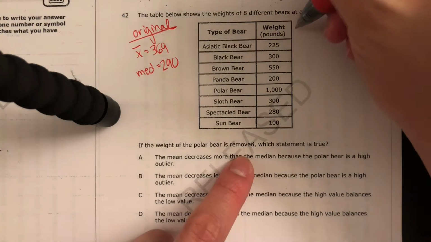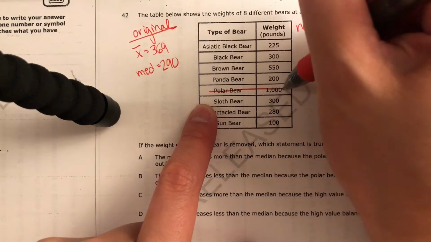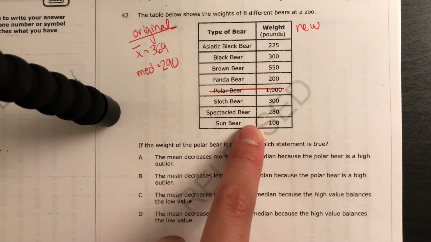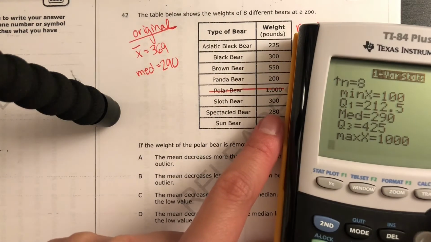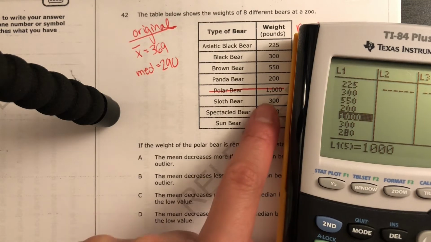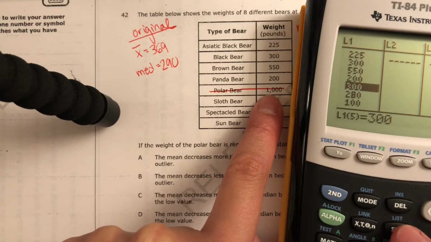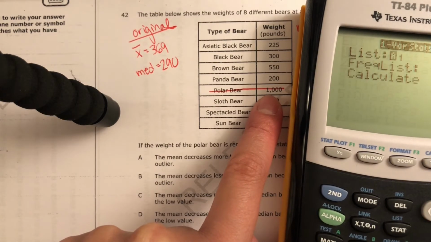My new one is going to be all of these data points except for I'm going to take out polar bear. So get rid of this. So instead of all of these points, I'm going to take out one of them. Same thing, go back to stat edit, but instead of having this 1000 for the polar bear, I'm going to get rid of it. So delete. Same thing, hit stat calc 1.